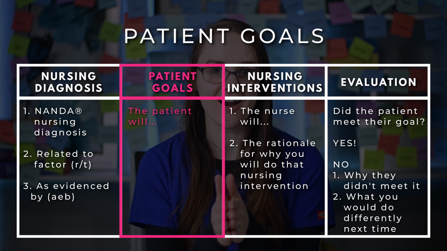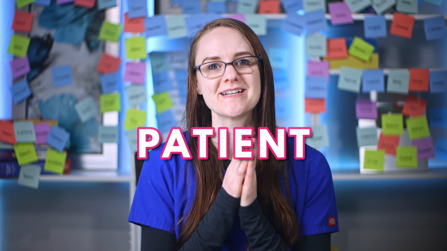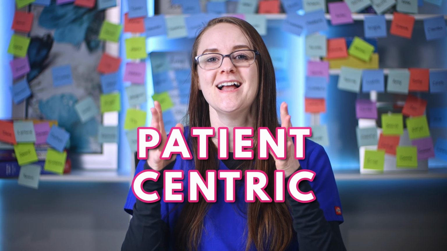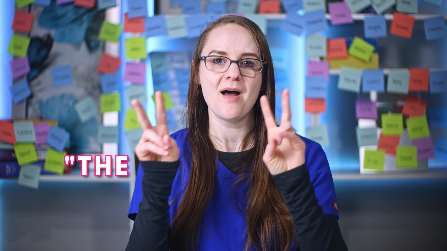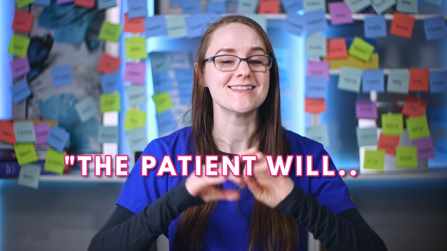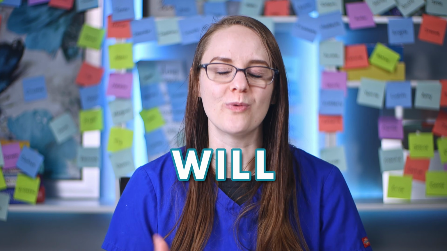Now, the second column is your patient goals. Here it is patient-centric, okay? Remember this: everything in your patient goal column should start with "the patient will." These are things that the patient will do. In the next column, it changes, but for this column, the patient will do this.